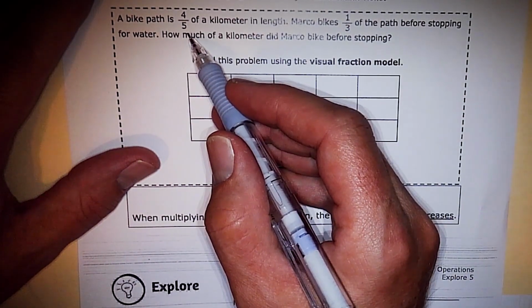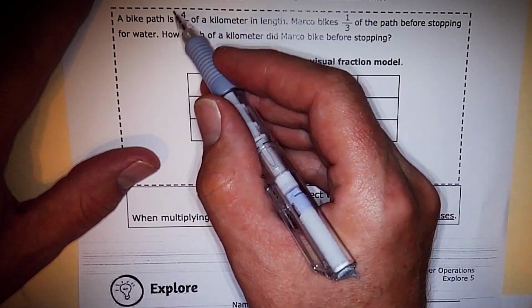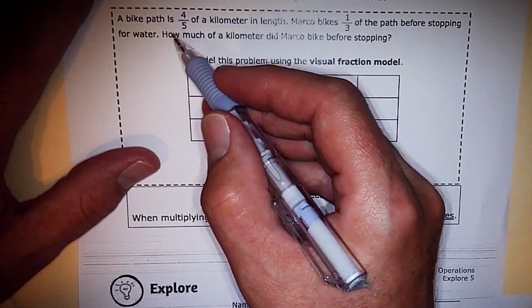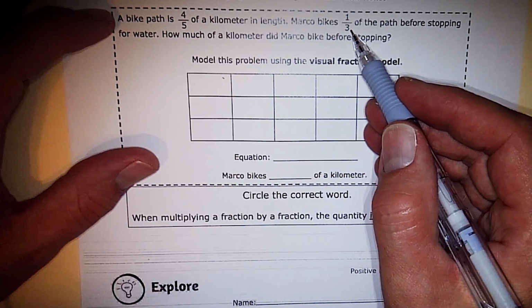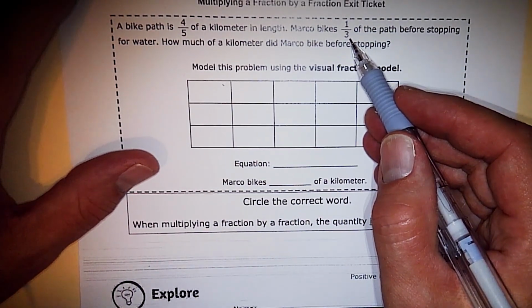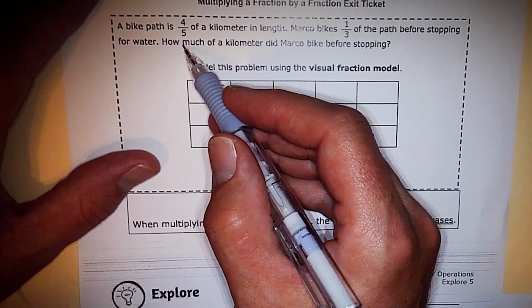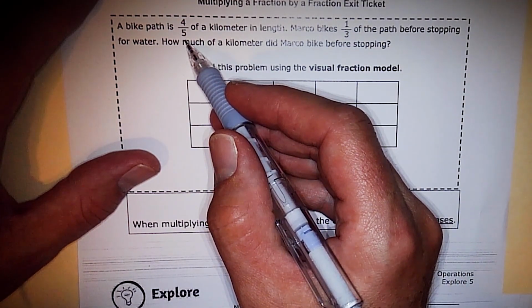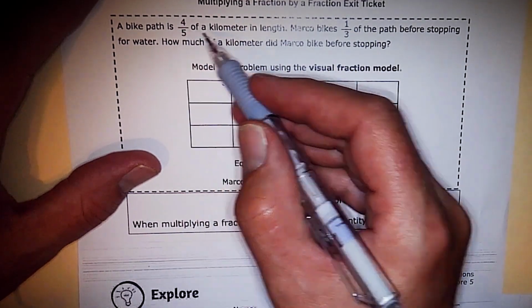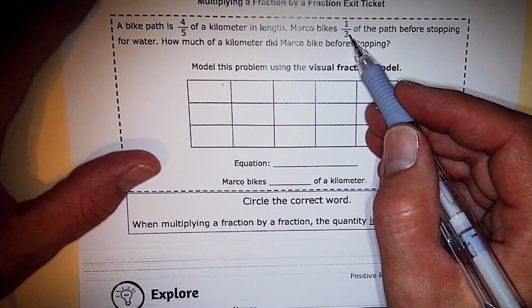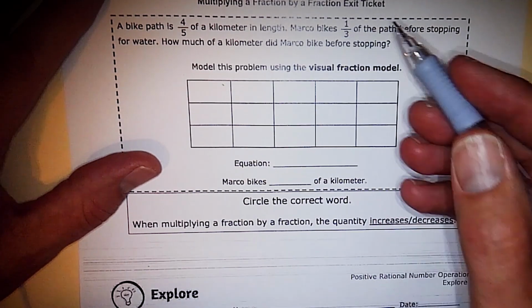Now with this, the whole bike path is going to be 4/5. That's how big the path is. And he's going 1/3 of it. So our answer, just looking at this, is going to be less than 4/5. And what we're going to do is multiply. If you multiply a number by a fraction less than 1, your answer is going to be smaller.